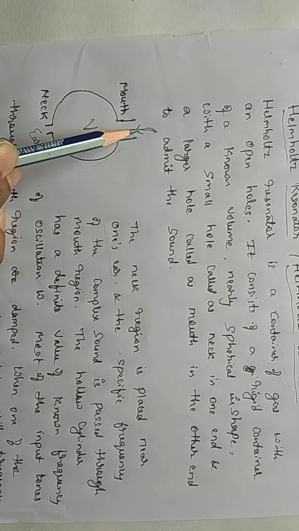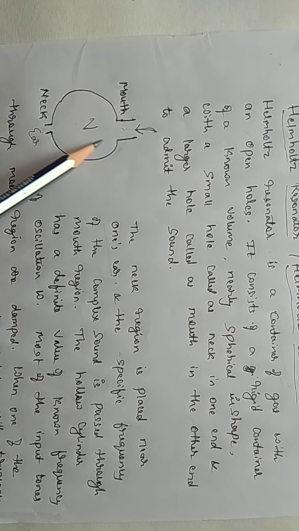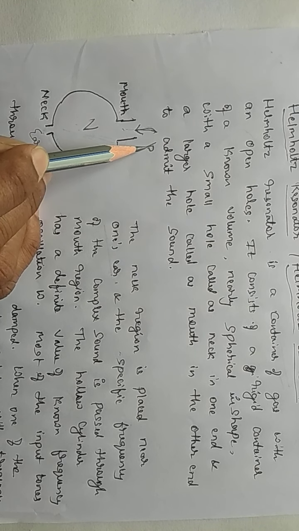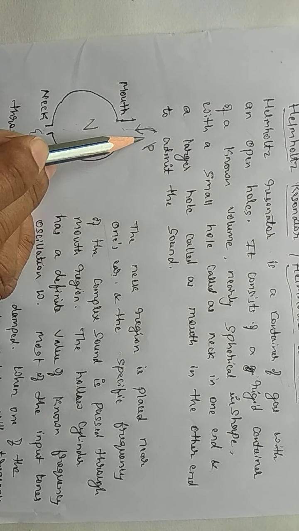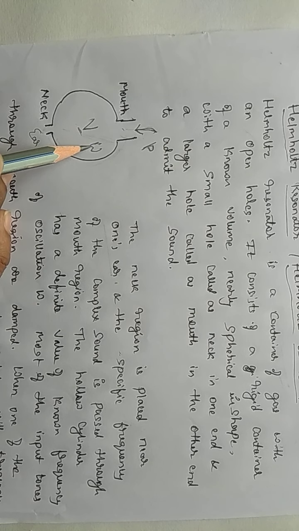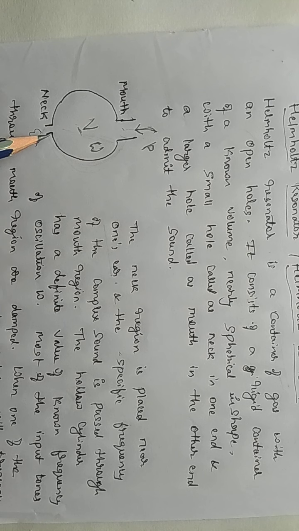It enters here and it has a certain volume, and compression and rarefaction of the air molecules will take place when the external note coming here exactly matches the natural frequency of this resonator. It is of a certain volume V and has a certain frequency. So when P matches omega, we get maximum amplitude, and that can be heard through this neck region.